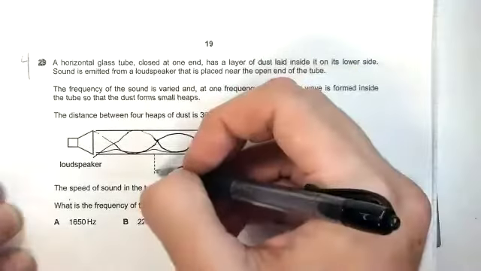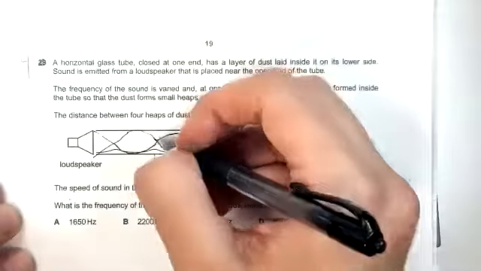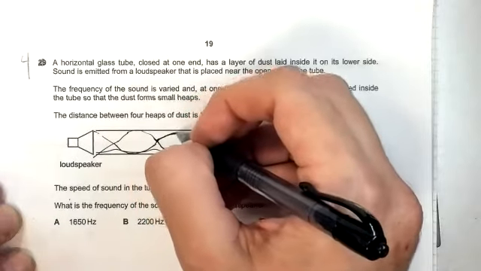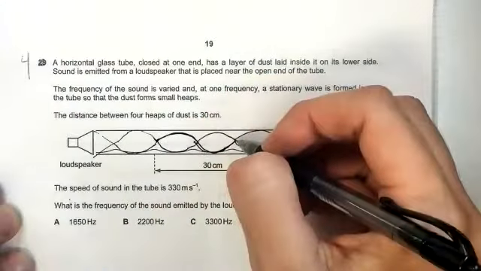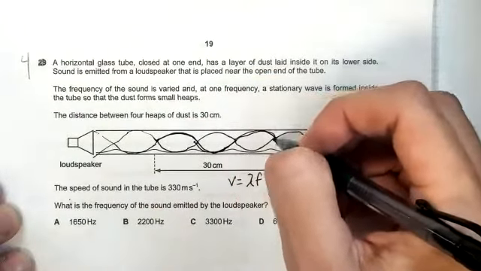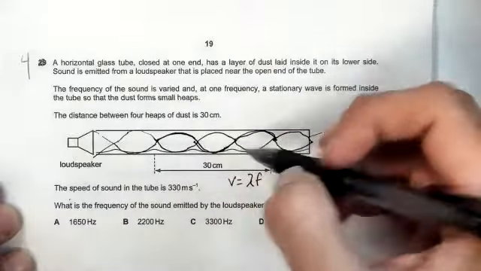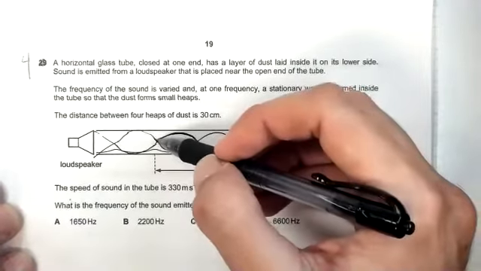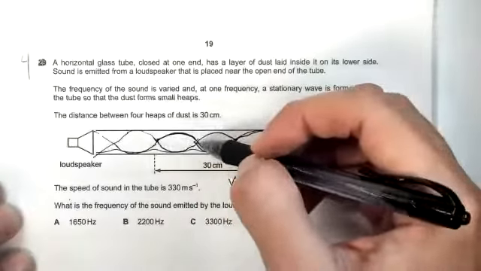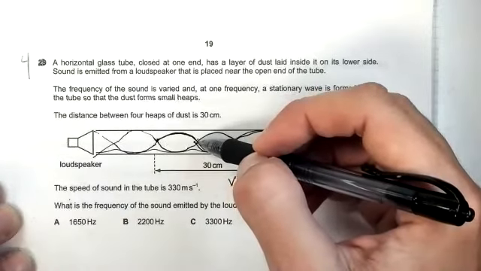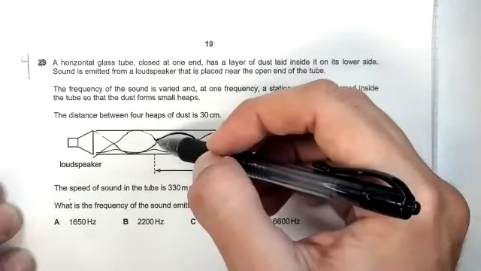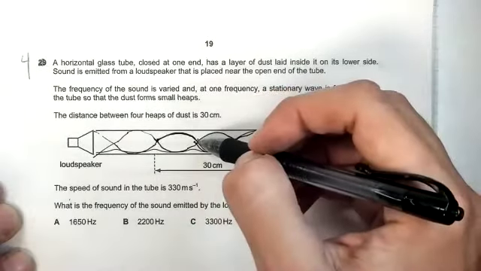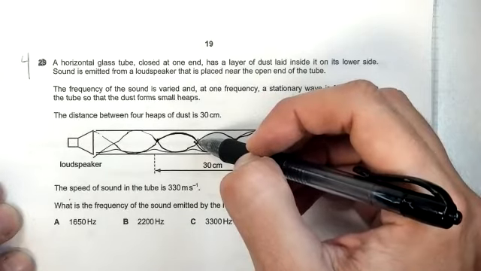And now what we need to do is look at, okay, we know between 4 heaps is 30 centimeters. I like to think about it like this. There is one wave, right? So you can visualize an entire wave to there, and then you got to go another half a wave. So we go 1.5 waves between these. We could say more generally that the distance between 2 adjacent nodes is half a wavelength. So that's useful to just have as a studyable statement in your notes. The distance between adjacent nodes on a stationary wave is half a wavelength.